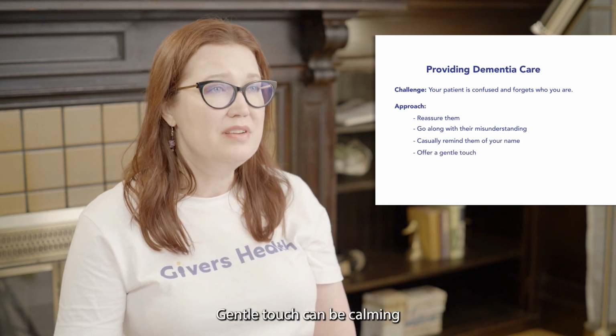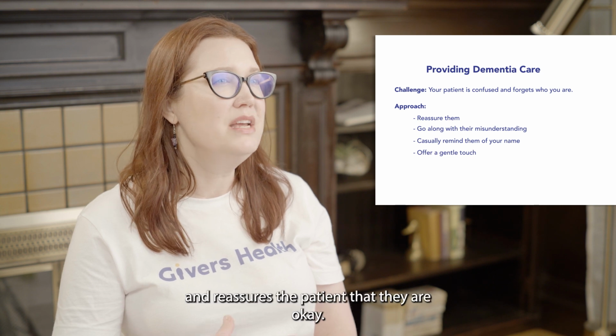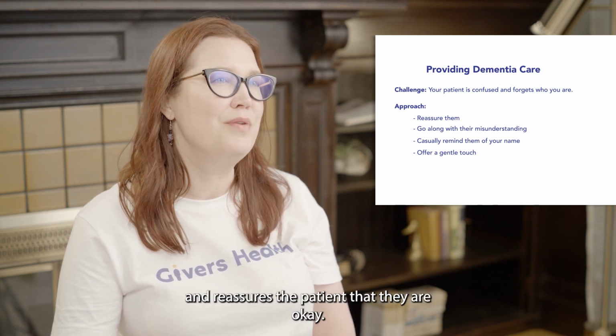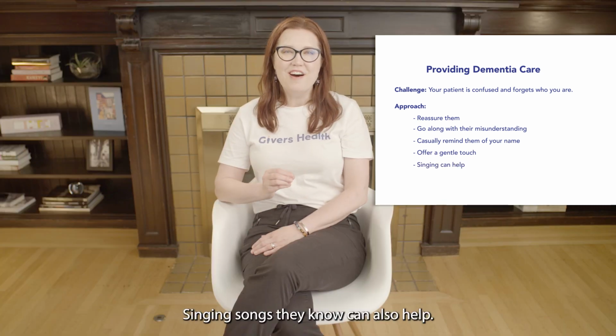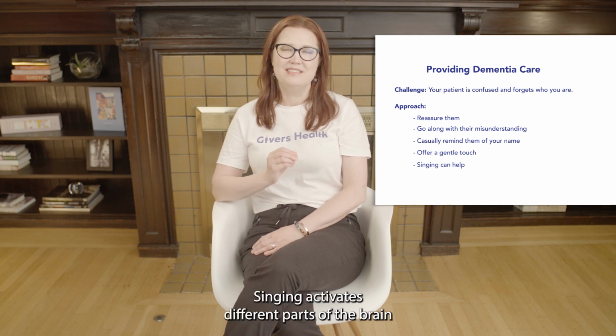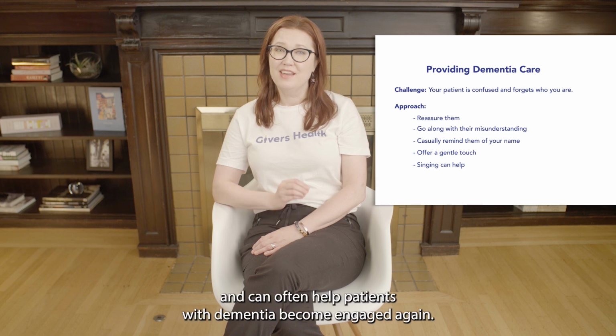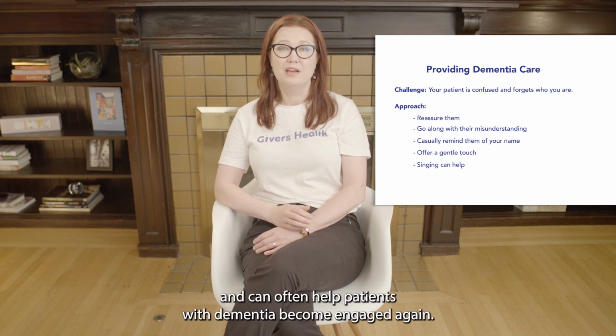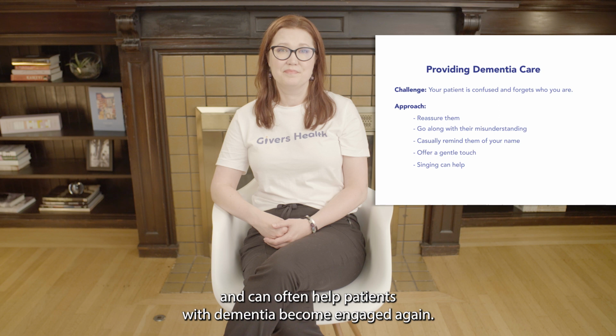name. Gentle touch can be calming and reassures the patient that they are okay. Singing songs they know can also help. Singing activates different parts of the brain and can often help patients with dementia become engaged again.